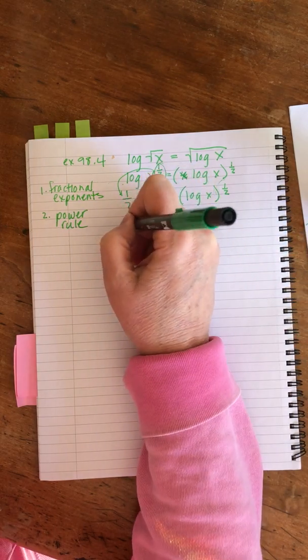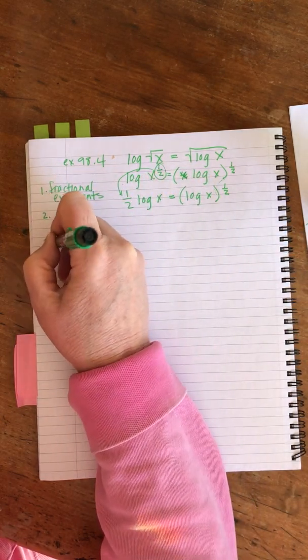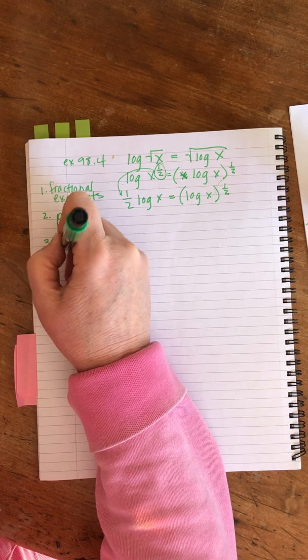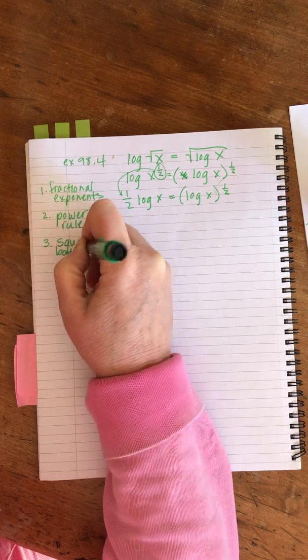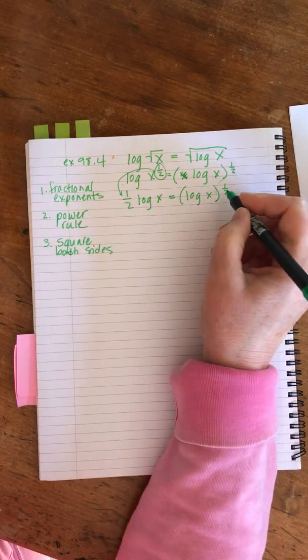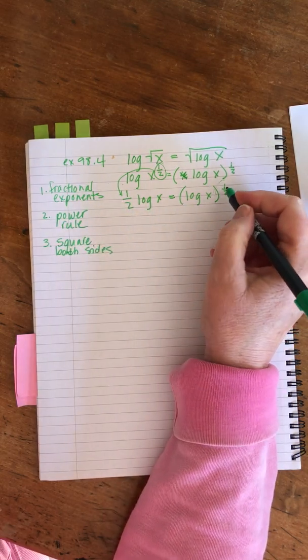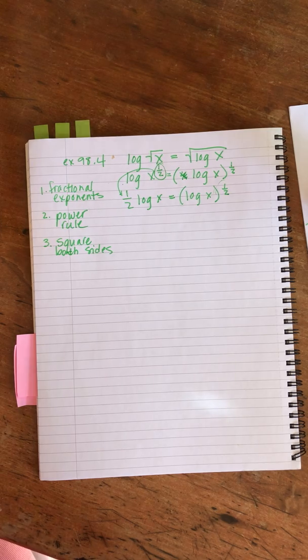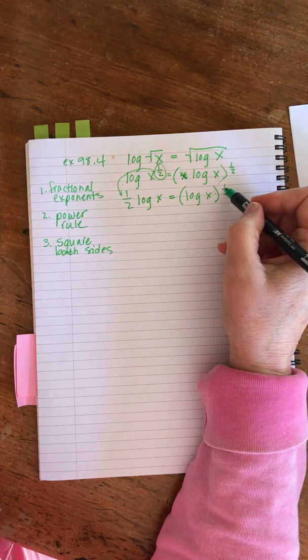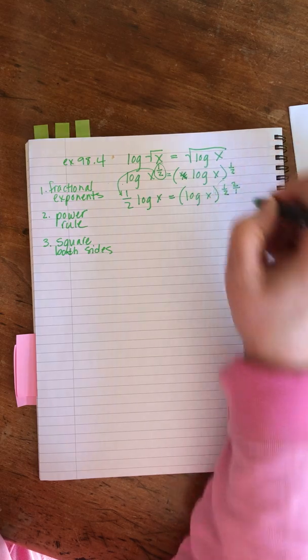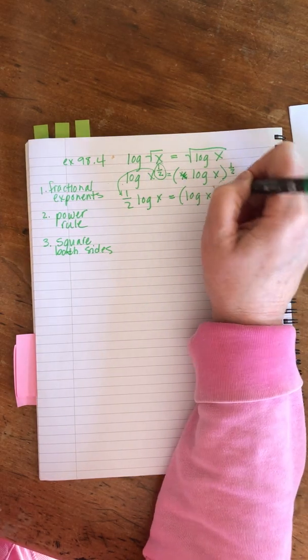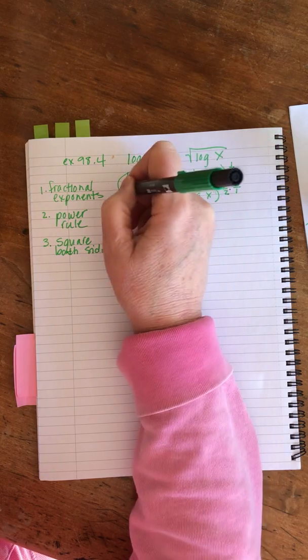And now what we want to do is square both sides. The reason we want to do that is it'll get rid of that. So what we're doing is multiplying by the reciprocal, so that when we multiply by 2/1, those will cancel to become a 1 and they can go away. But then we have to do the same thing.